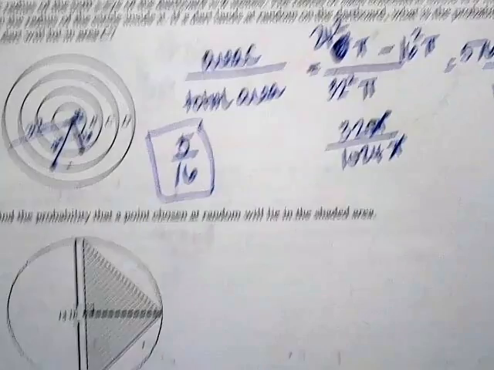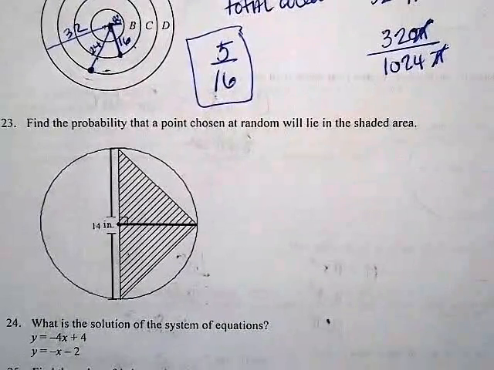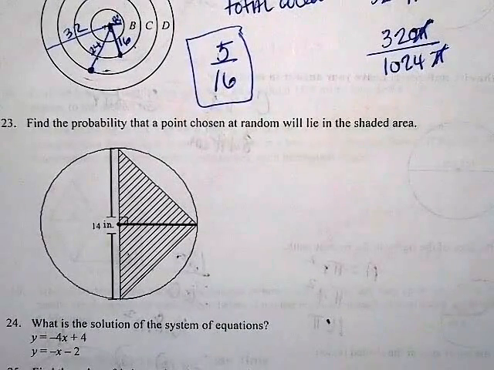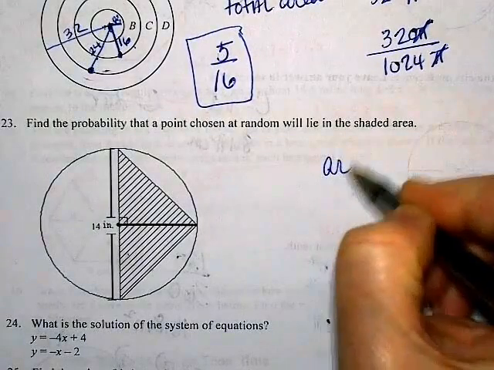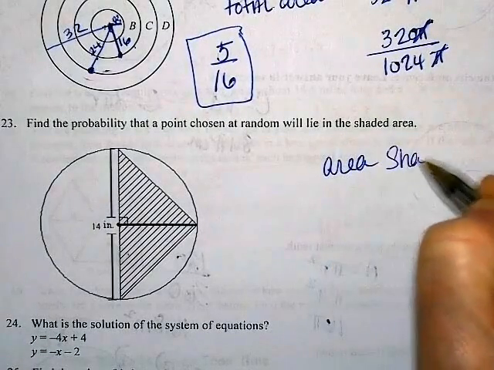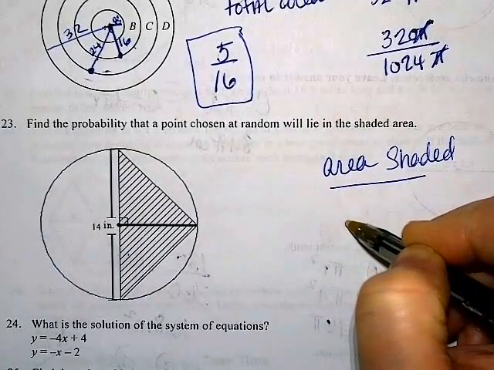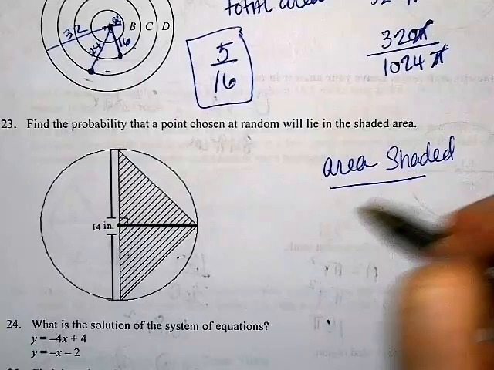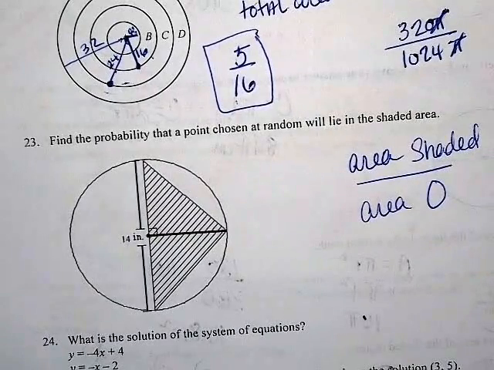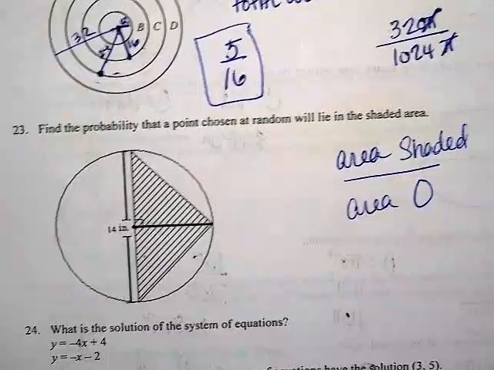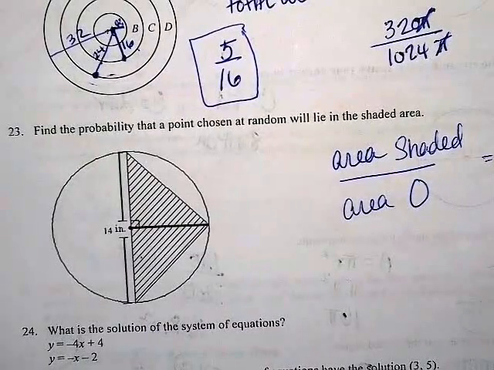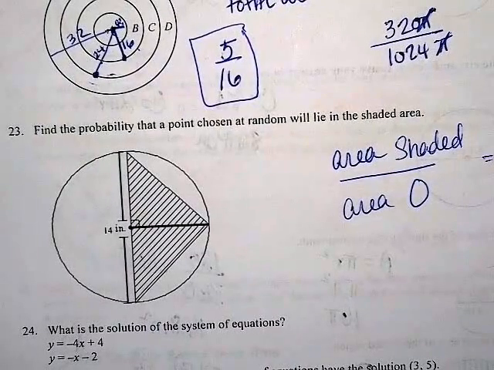23. Find the probability that a point chosen at random will lie in the shaded area. So what do we need to do here? Area of the shaded. Can't you take the area of the sector minus the area of the shaded? Area of the circle. So first of all, what's the area of the circle? 14 squared times pi.